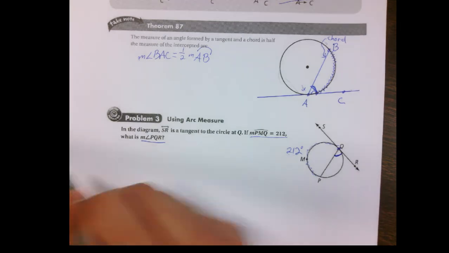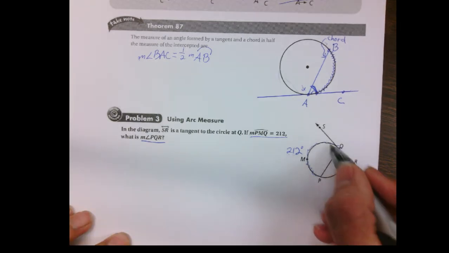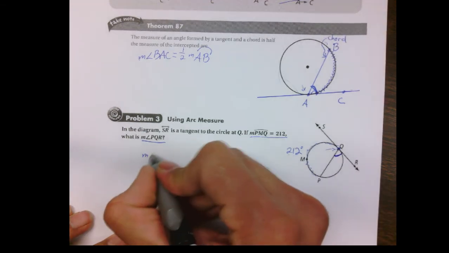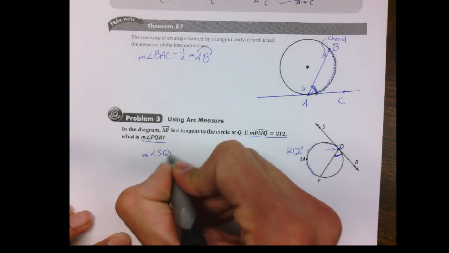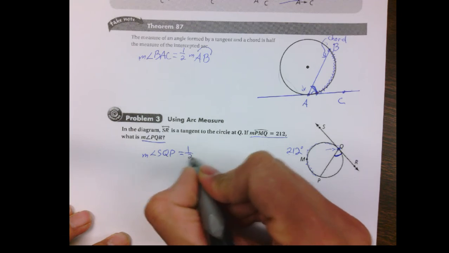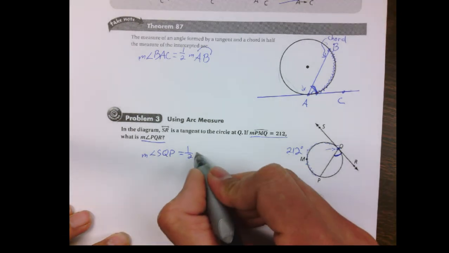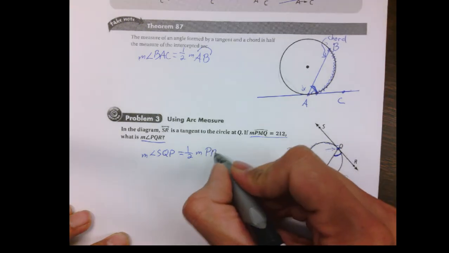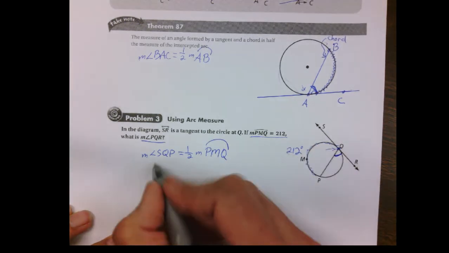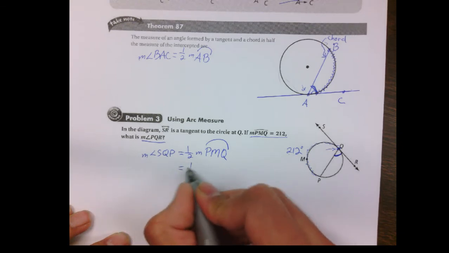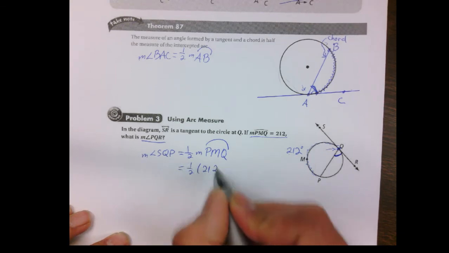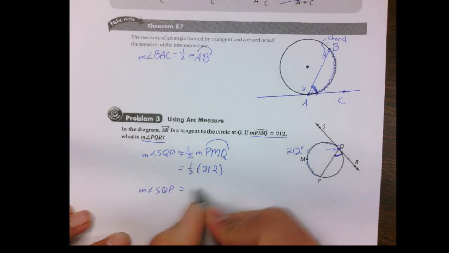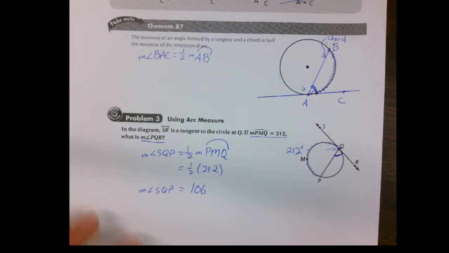If this whole thing is 212, then we know what this angle is. So measure of angle SQP, that's going to be 1/2 of that arc, measure of arc PMQ. So that equals 1/2 of 212, which means that angle SQP is going to be 106, right?